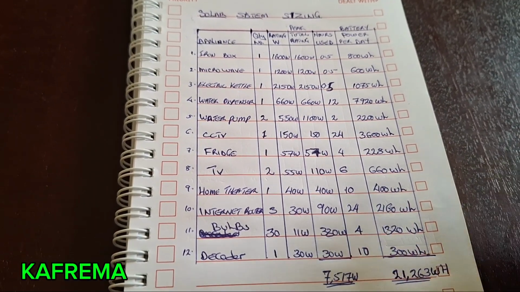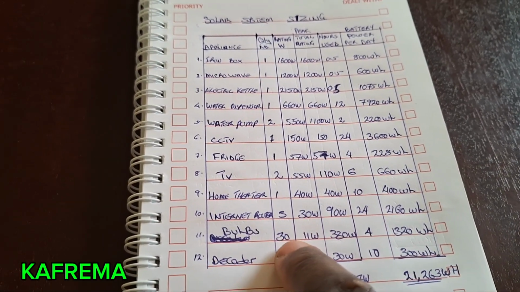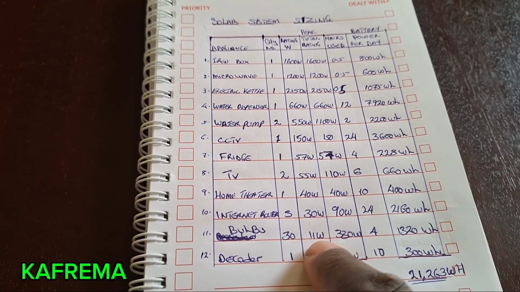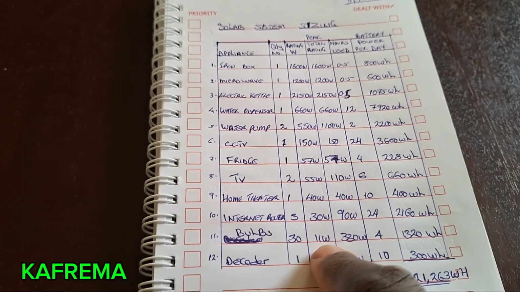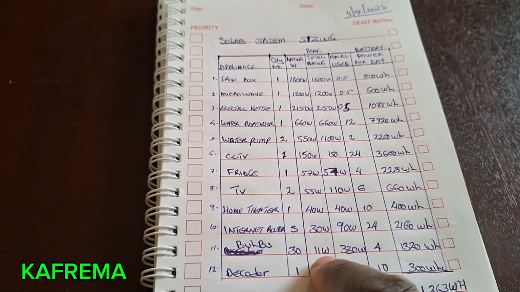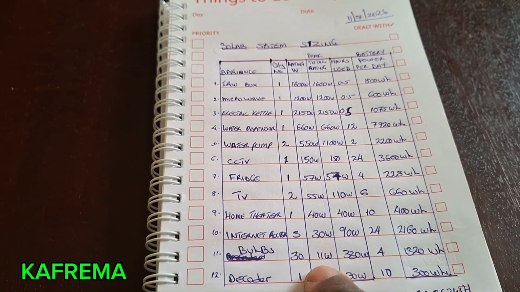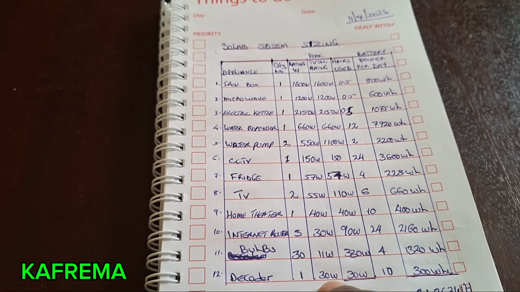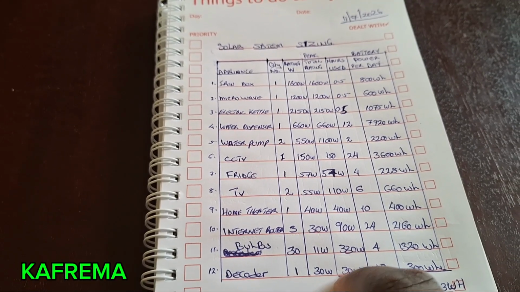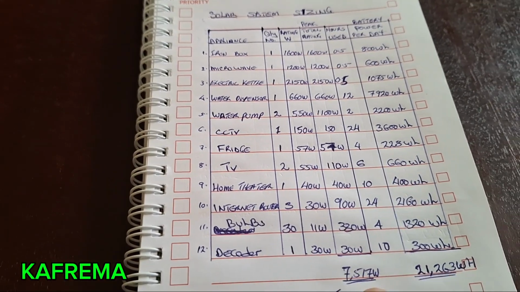We go back to our table. So after doing all the maths here, you will take your bulbs. If the house has 30 bulbs, each bulb 11 watts, but you have to check your bulbs, how much they consume. The others are 5 watts, 10 watts, and there are big ones like the chandelier, which take almost 40 watts. So you are going to add all of them. You have a decoder, DSTV or whatever you have, 30 watts.